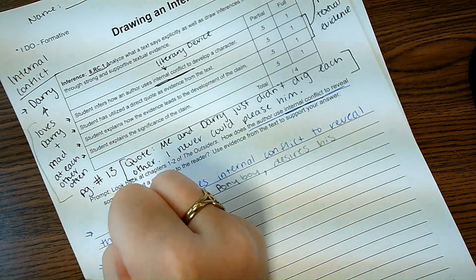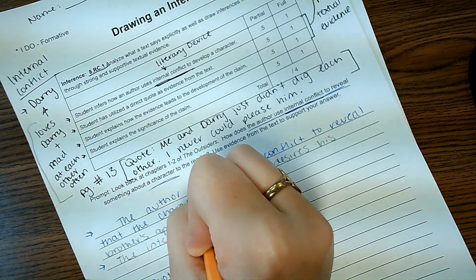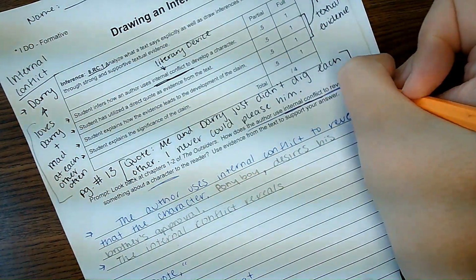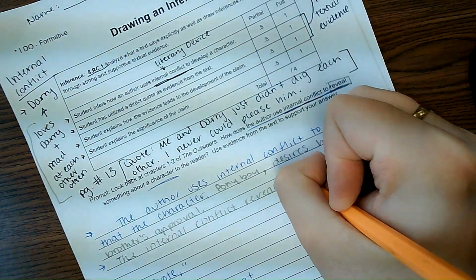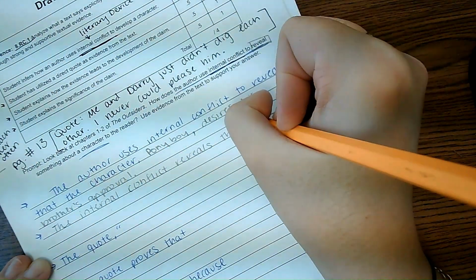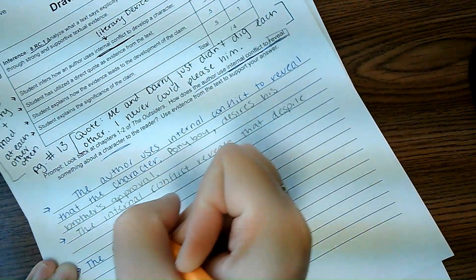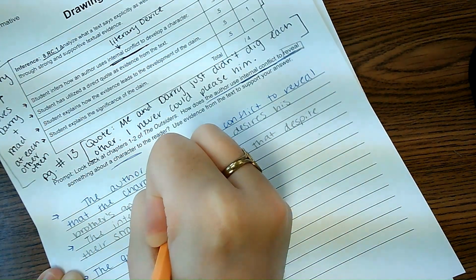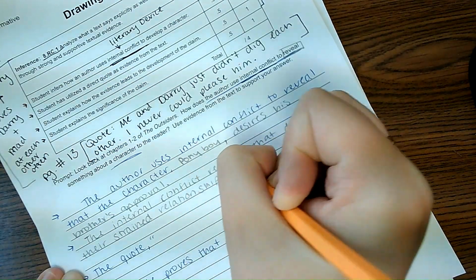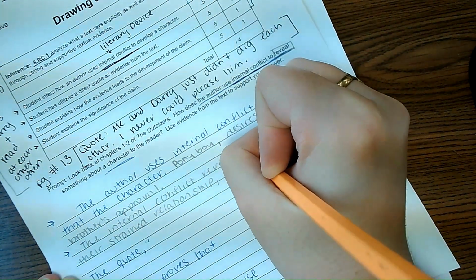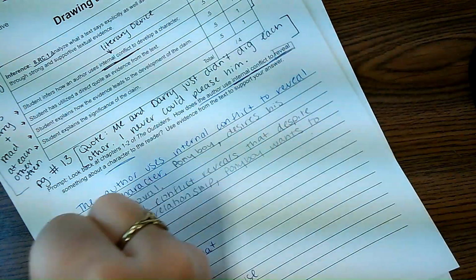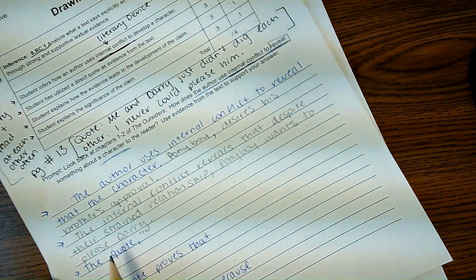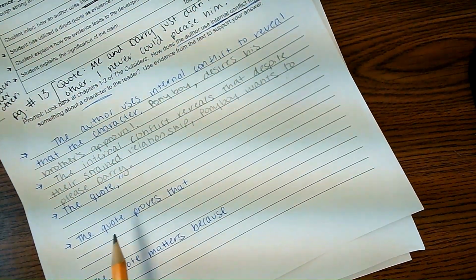So the internal conflict reveals, and I'm using the word reveals because I'm referencing the prompt, reveals that despite their strained relationship, Ponyboy wants to please Darry. So this is my inference.